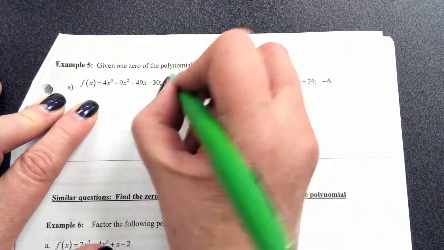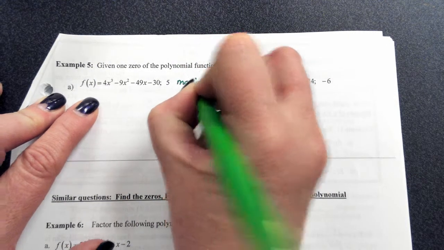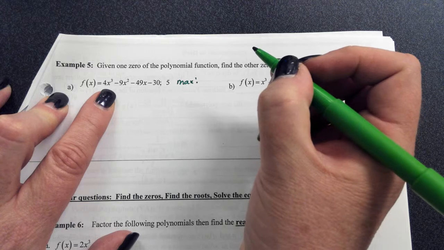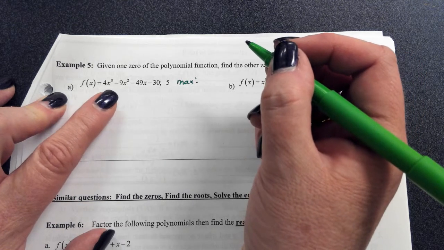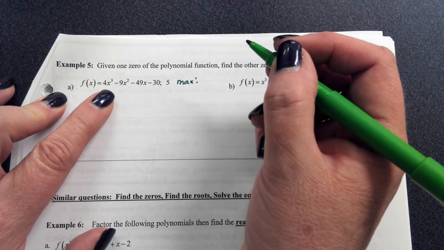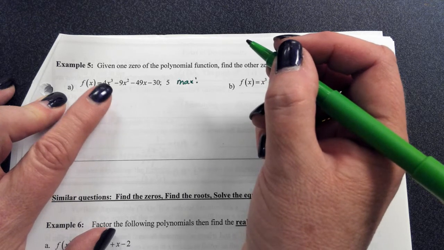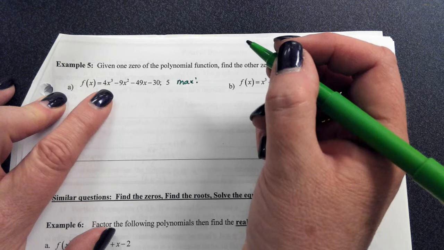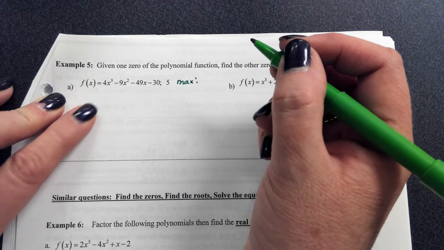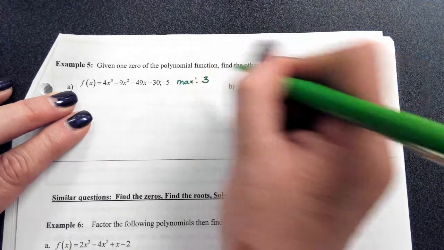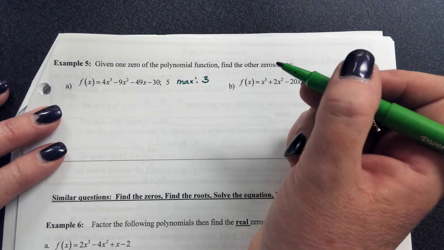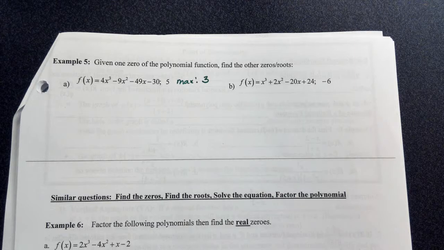Well, first of all, what's the maximum number of solutions this equation is going to have? What's the degree of this polynomial? Guys, the only time you add the exponents together is if it's in factored form.